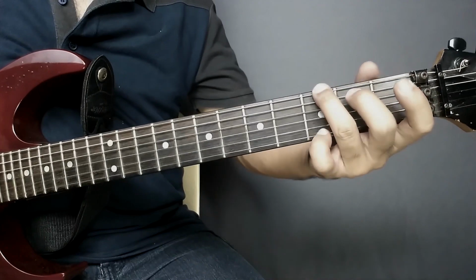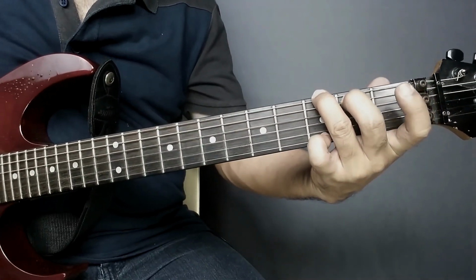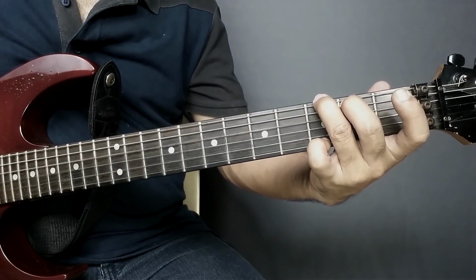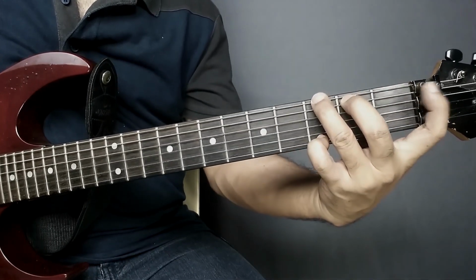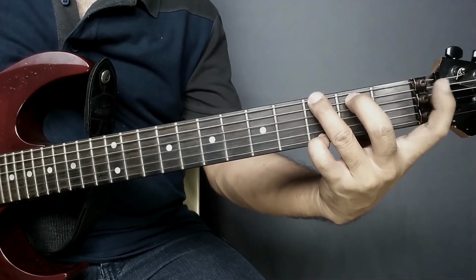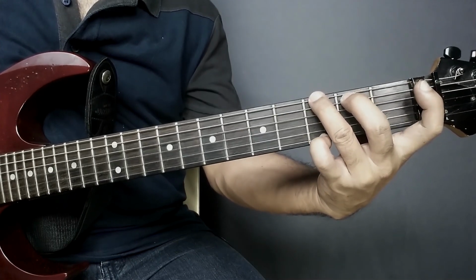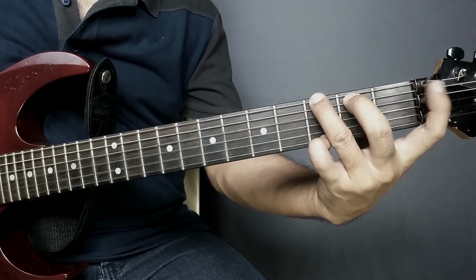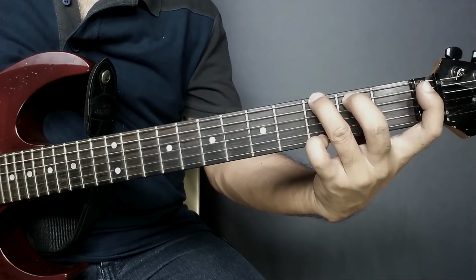Now, let's move on to G shape. The 4th string, 3rd string, and 2nd string of the G shape are all open. So in its original form, there's a bar here. We just don't need it. But when we are trying to move the shape, we need to bar and use our first finger on the three strings, the 4th, 3rd, and 2nd strings.